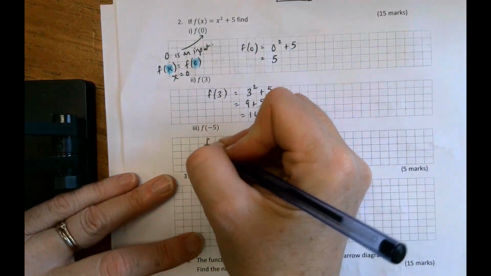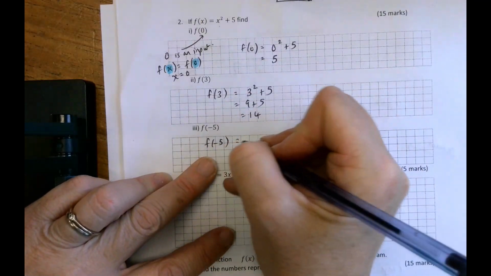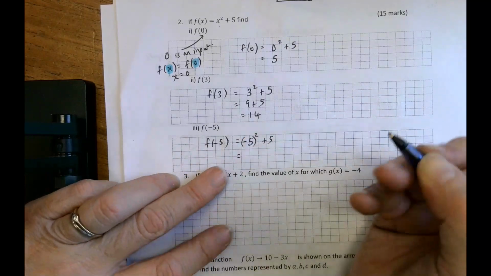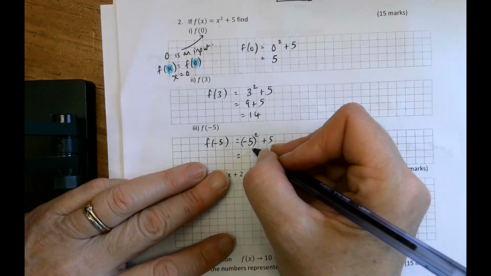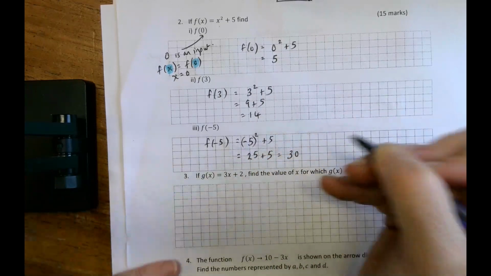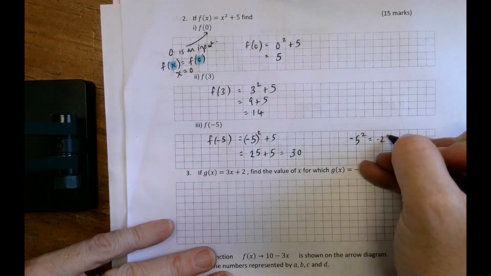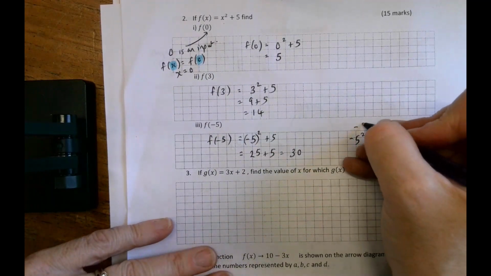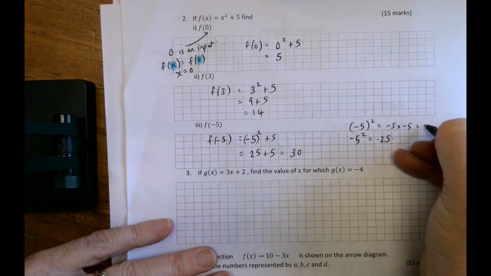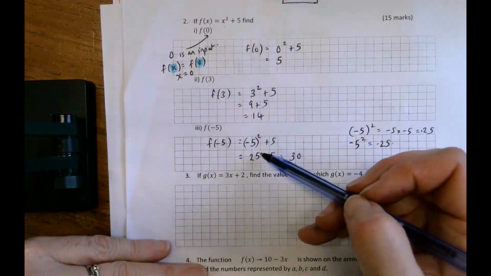F of minus 5, again, minus 5 is where the x is. So it's going to be minus 5 squared plus 5. Now you've got to be careful here because it's minus 5 squared, which is minus 5 times minus 5. So 25 plus 5, which is 30. Not minus 5 squared, which should be minus 25. So just be careful. Minus 5 squared is minus 5 times minus 5, which is plus 25. Okay, so that's a straightforward question.